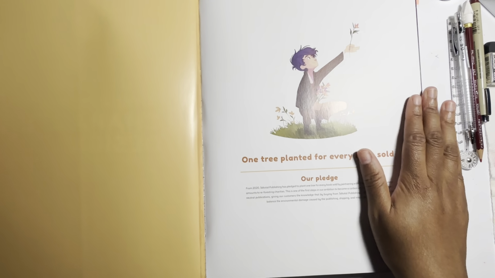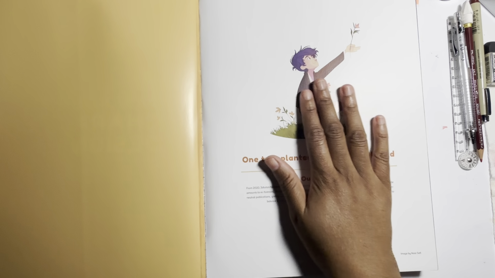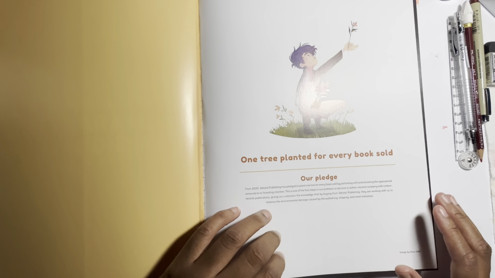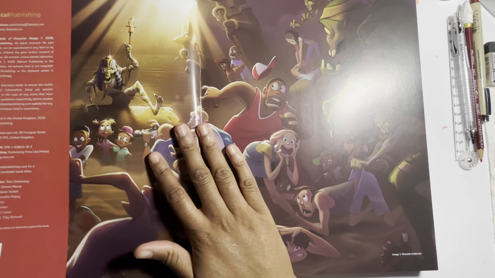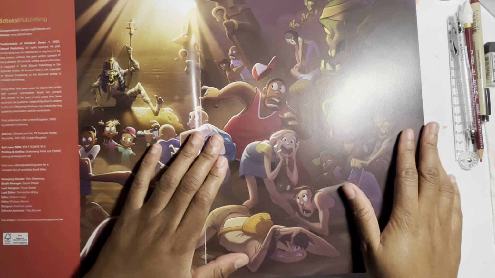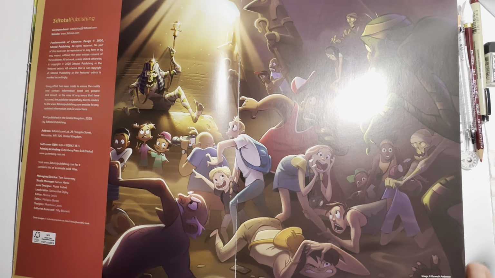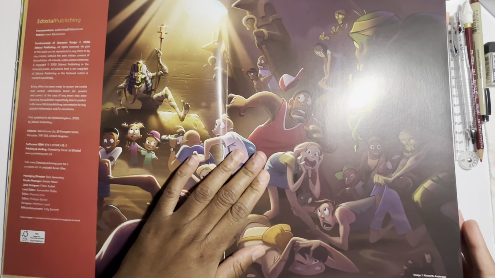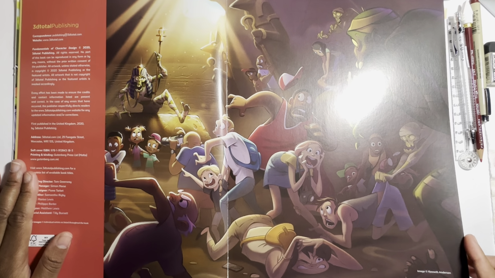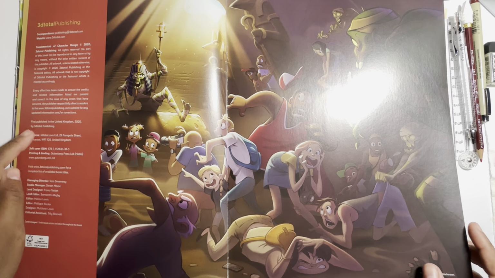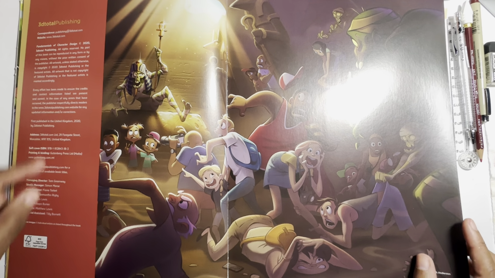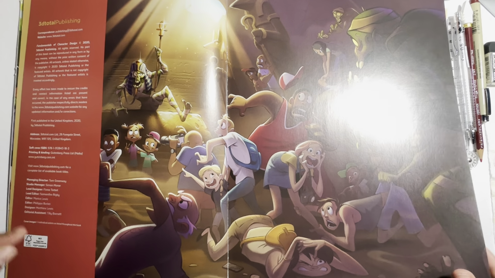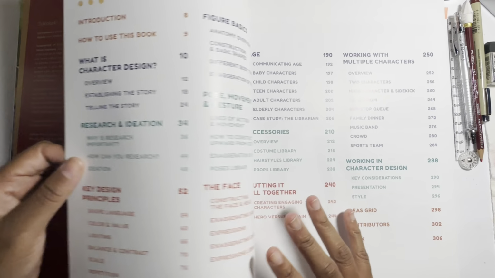Right here it tells you that for every book they sell, they plant a tree, and then it has the little pledge here. I'm gonna flip through it kind of quick because this is a thick one. It's got a lot of pages. Over here it has the book info, the website of 3D Total Publishing, the directors, and all that fun stuff.